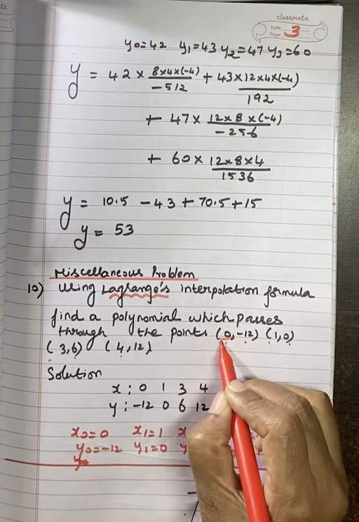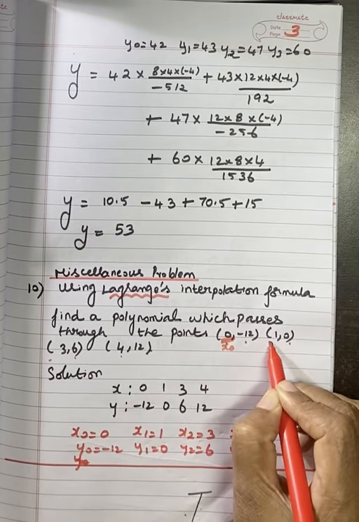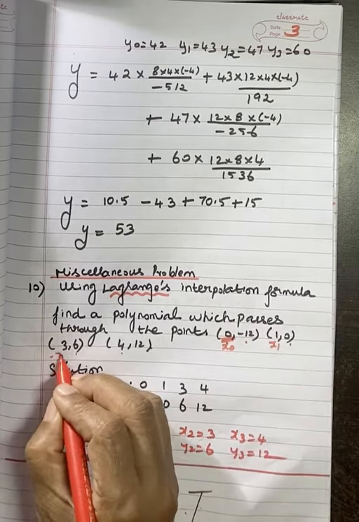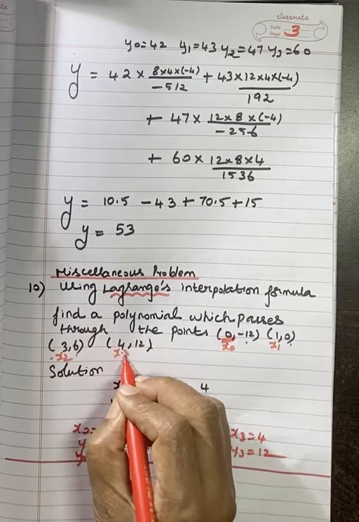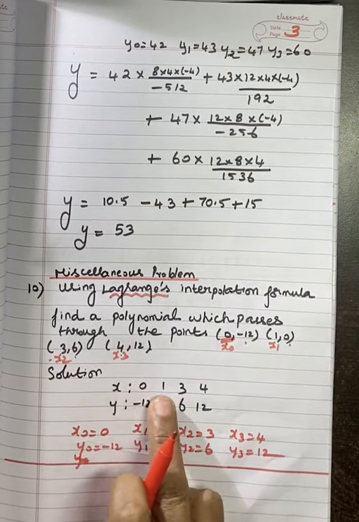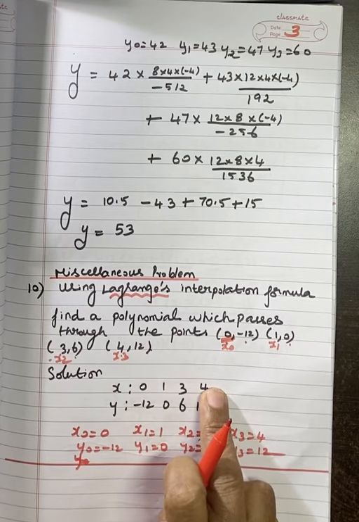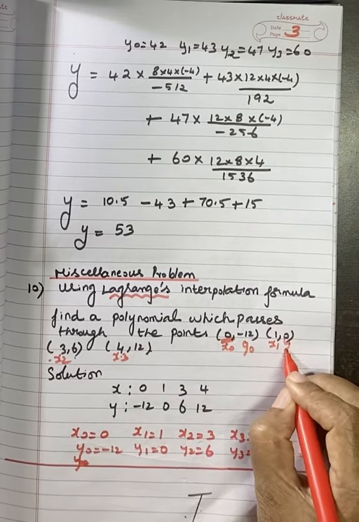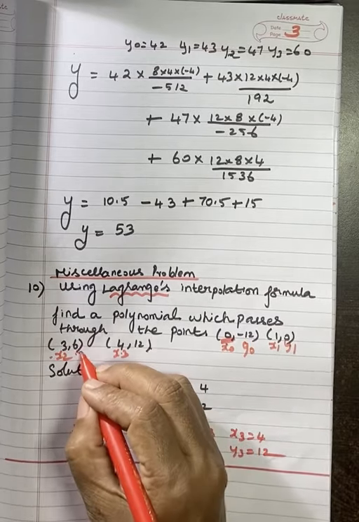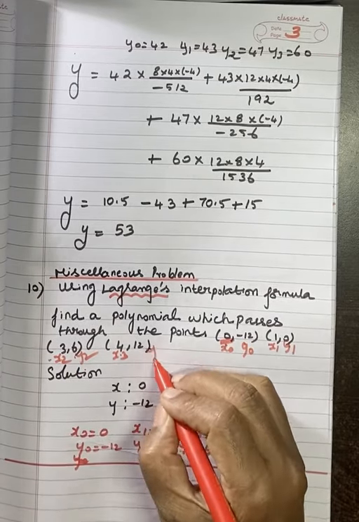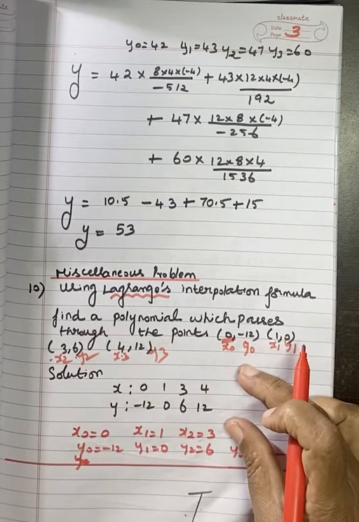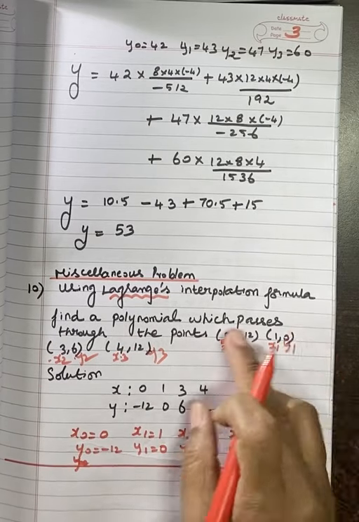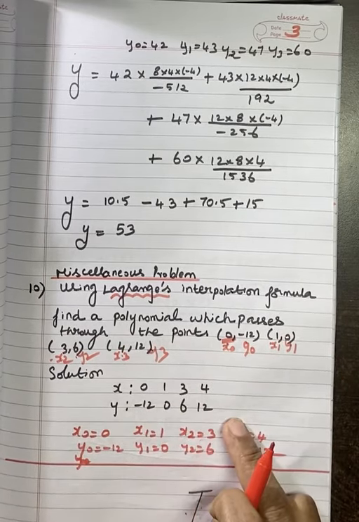First, for all x, this is x0, this is x1, this is x2, this is x3. So 0, 1, 3, 4. This is y0, this is y1, this is y2, this is y3. So instead of giving a table, they have given coordinate points. So you must know how to write this.